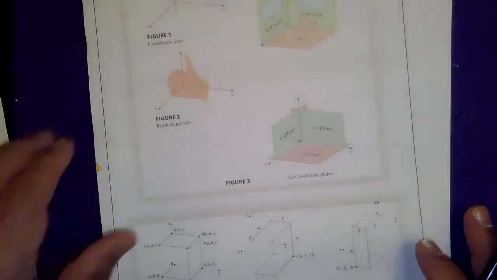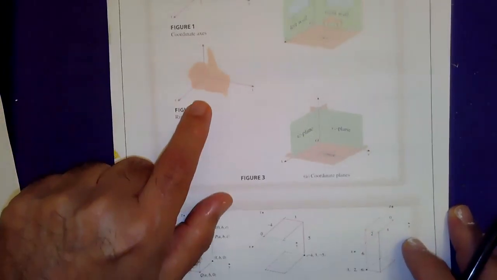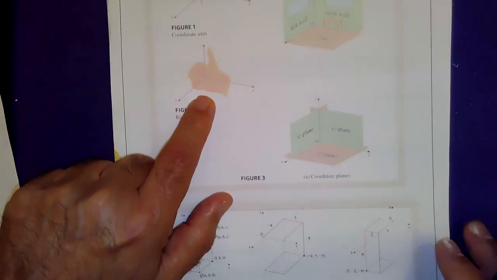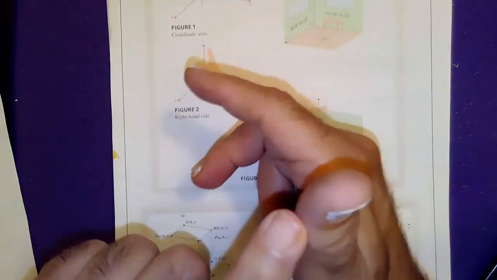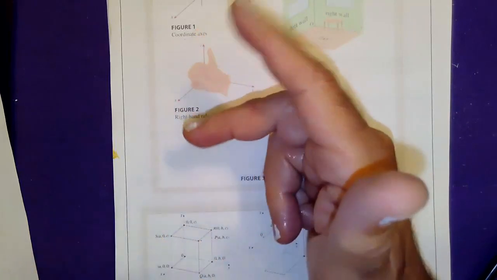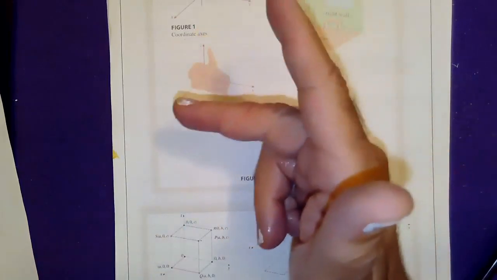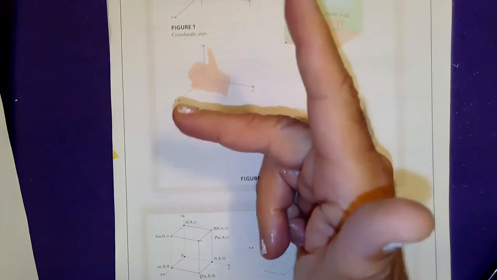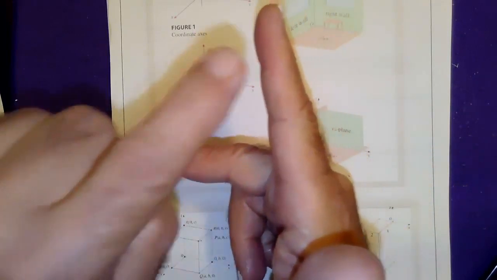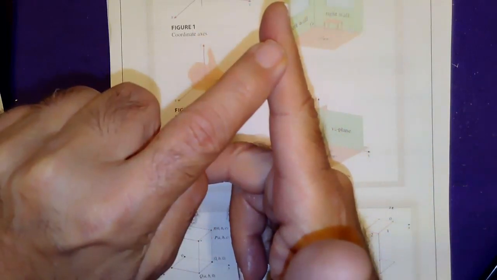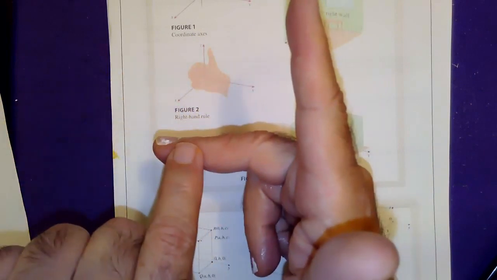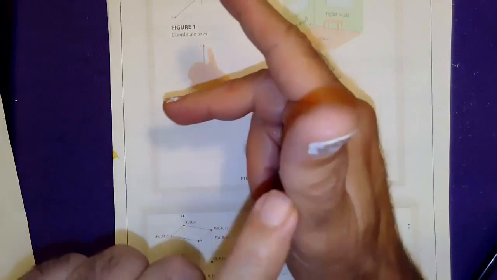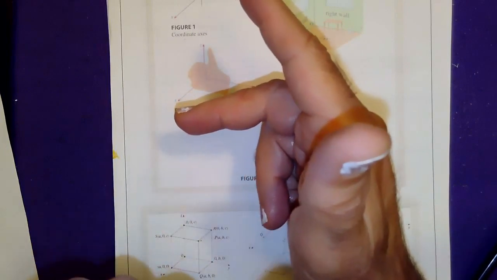Basically, what it amounts to is if you form three fingers: the pointing finger, the middle finger, and the thumb. If you use your right hand, the pointing finger is the x-axis, the middle finger is the y-axis, and the thumb points out to the z-axis.